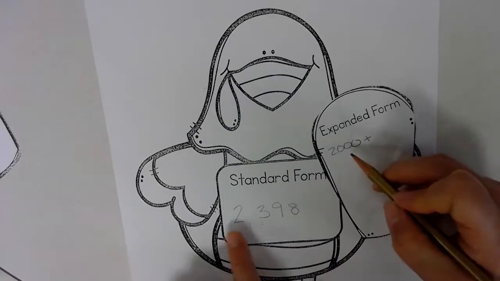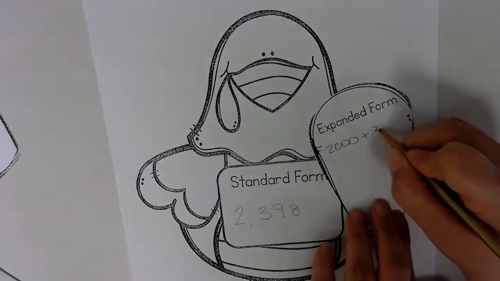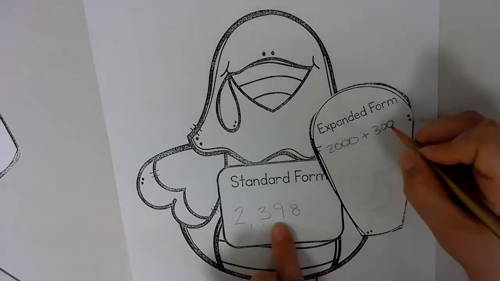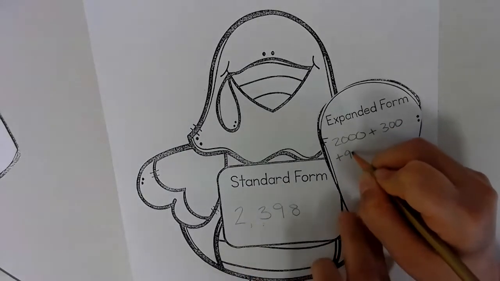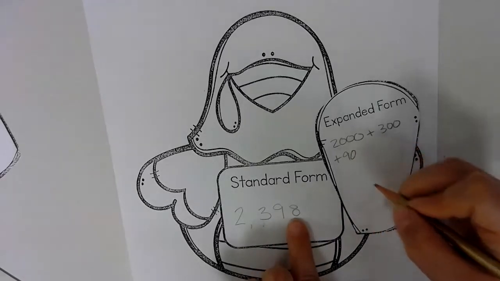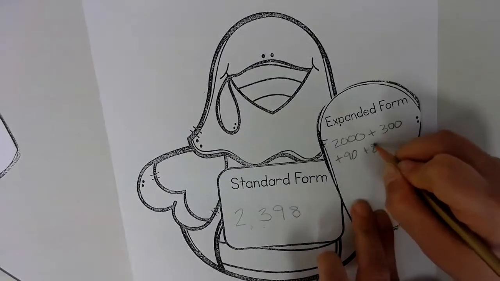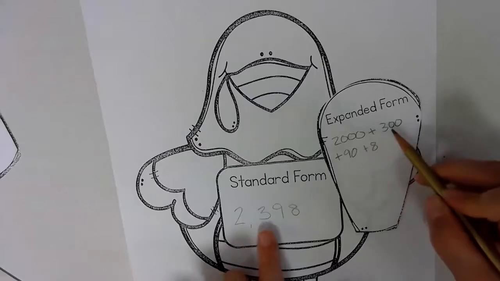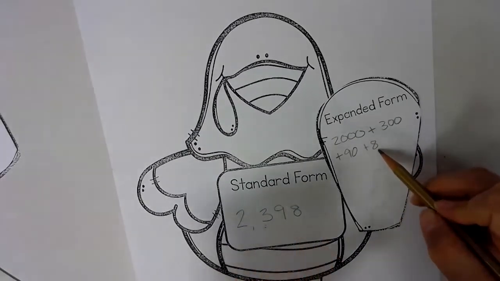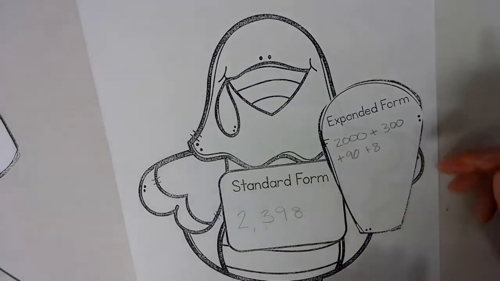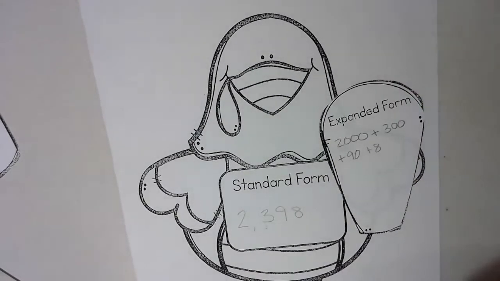So 2,000 plus 300. And the tens place is a 9. That is worth 90. And in the ones place is an 8. So that is worth 8. 2,000 plus 300 plus 90 plus 8. Pause if you need more time to do your own feather.